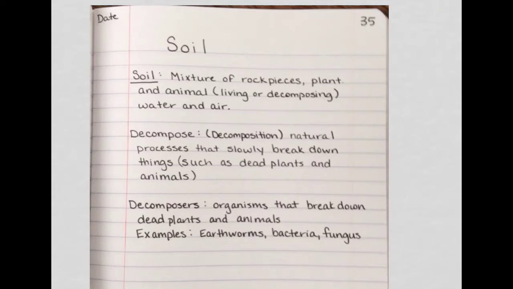Alright, so we're going to be talking about soil. You need to write your title, write your page number, and write your date. Okay. Soil is a mixture of rock pieces, plant and animal, whether it's living or decomposing, water and air.